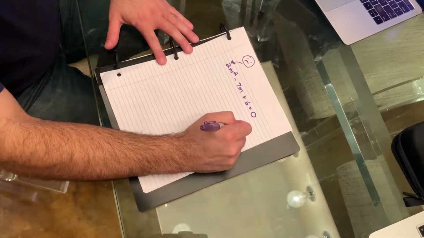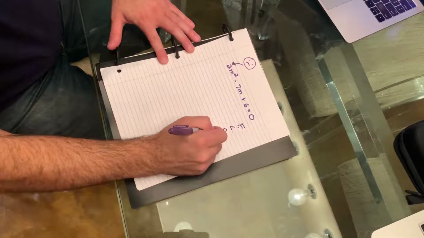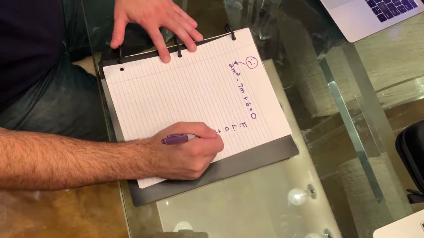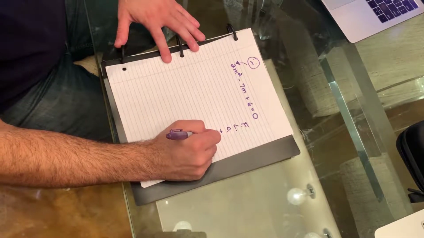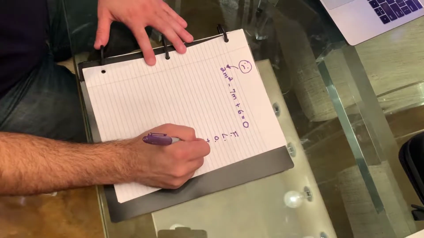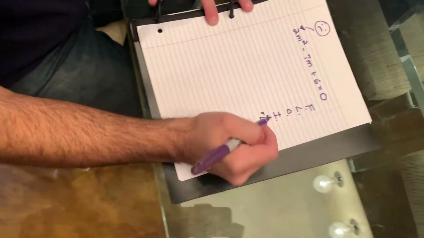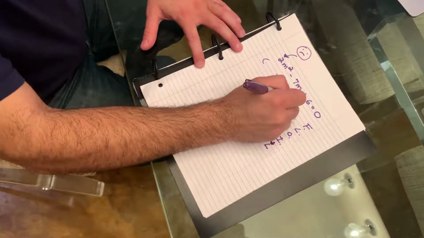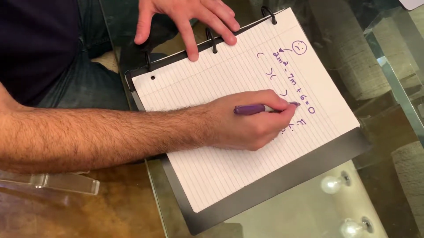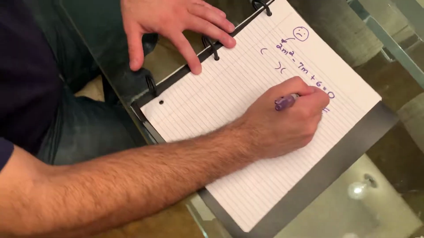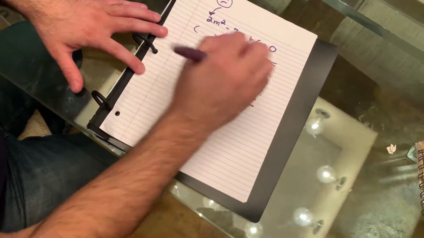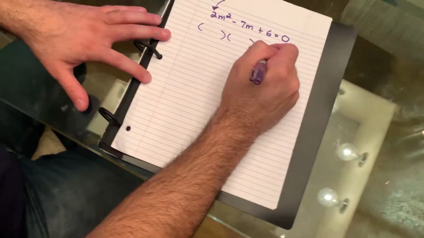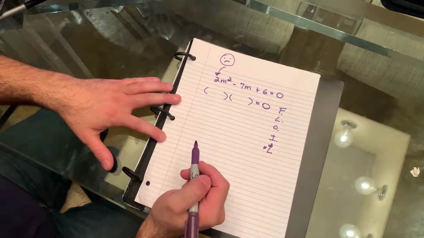F-L-O-I, and actually we're going to do FLOI all. This last one right here is just for the check. All right, so set up your parentheses, and because this one is actually solving for m, you have to do this part, but if you're just factoring, you just need to deal with this part right here.